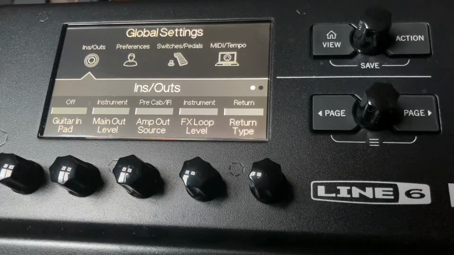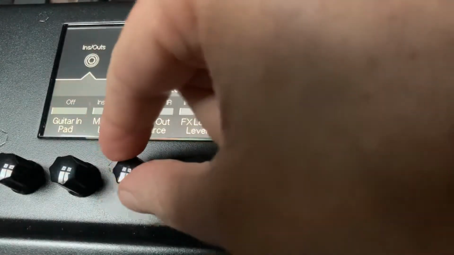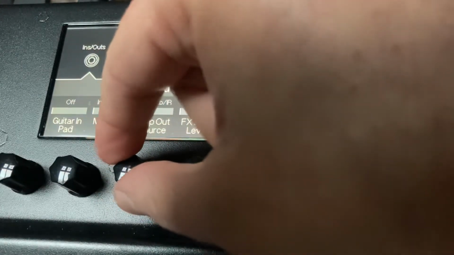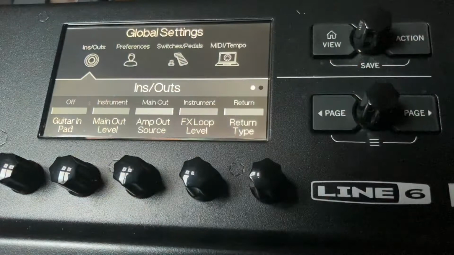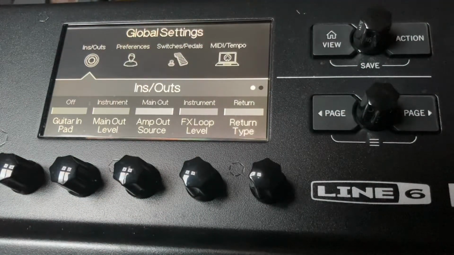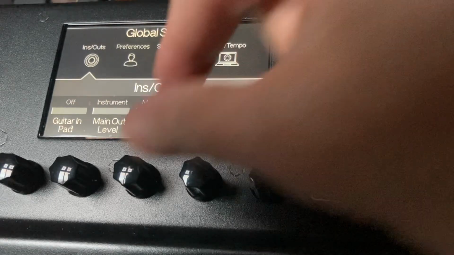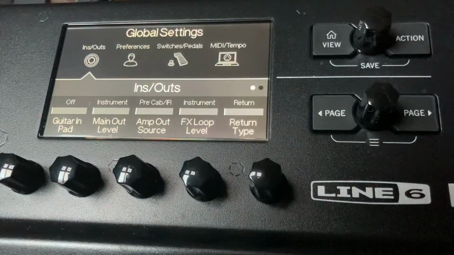Okay, so the amp out would go out there, and of course the main out settings would then keep going, to the cab, IR, and then the other effects that you've got after that in the chain. So you would put pre-cab and IR to set that, if you're using amp out. Otherwise, it's the main out itself, so that would be from the end of the chain, for example. So you've got two options there. Okay, I hope that makes sense.